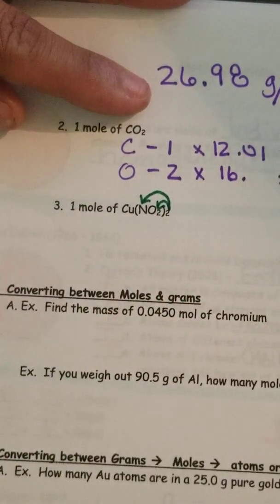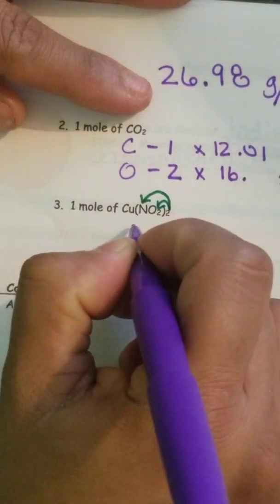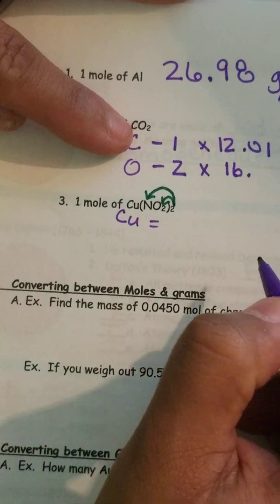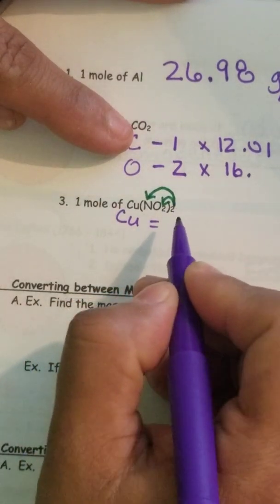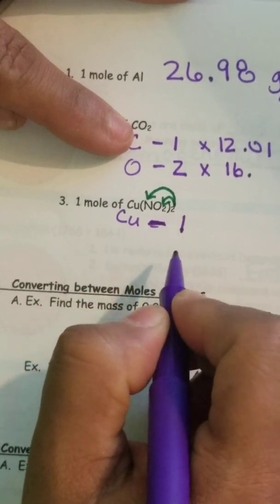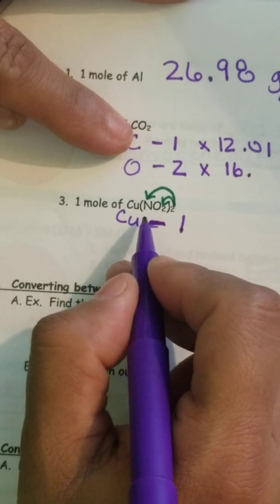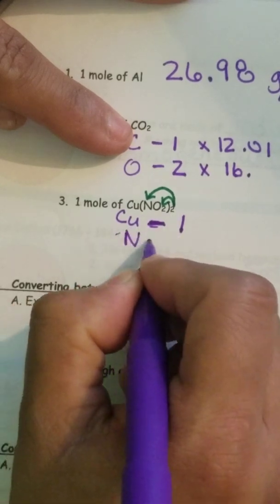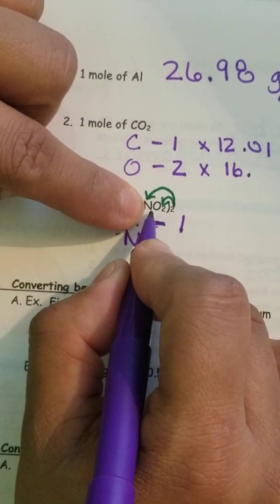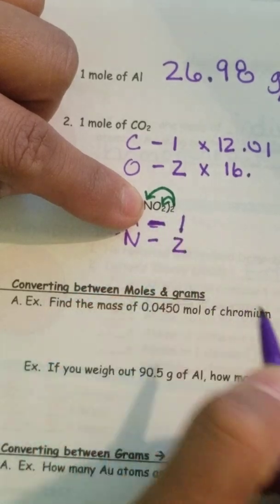So first thing is the Cu is on the outside by itself. So I'm going to put Cu. How many do I have? What's the number behind Cu? The number behind Cu is 1. Okay. Next one. Let's look at it. The N is right there after the Cu. There's a parentheses. So I'm going to put an N. How many? Well, in the parentheses, there's a number 1 behind the N. It's invisible. 1 times 2 is 2.